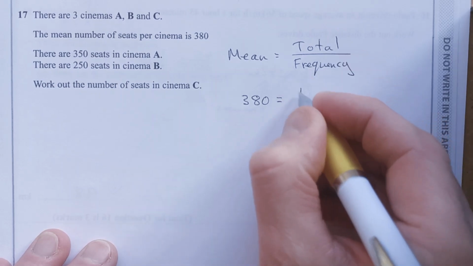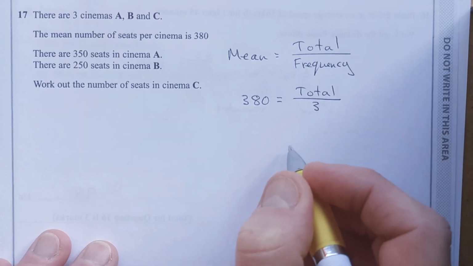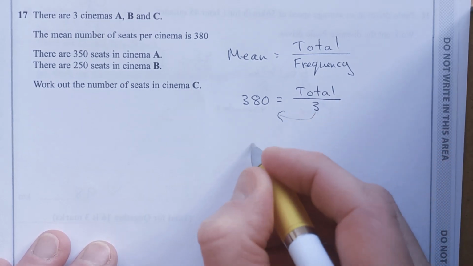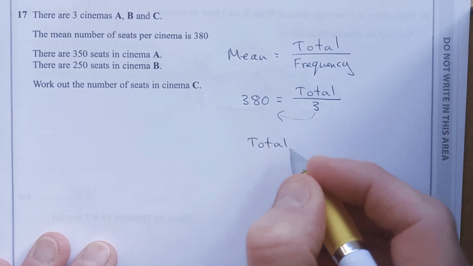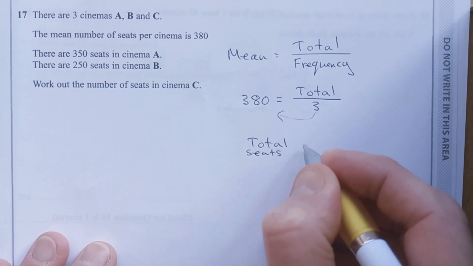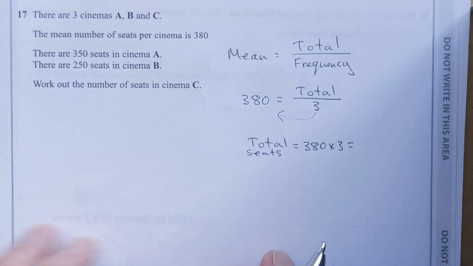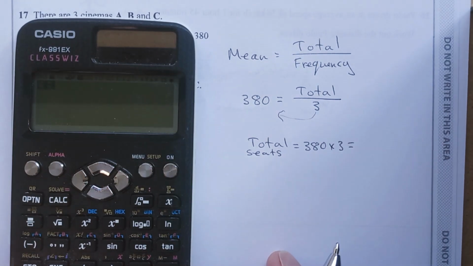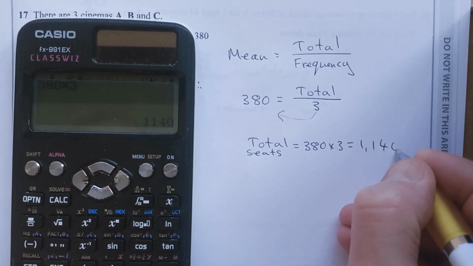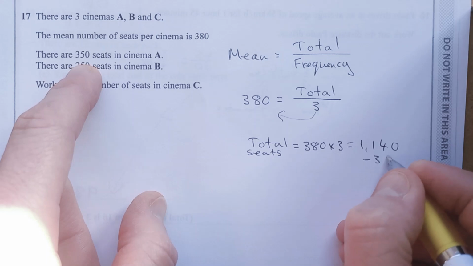We don't know the total, but we do know the frequency because it's 3 cinemas. So what we can do is move this across and say the total number of seats is going to be 380 times 3, which is 1,140. Well, we know there's 350 in cinema A, so we can take that off.